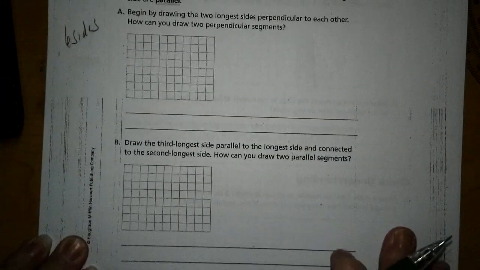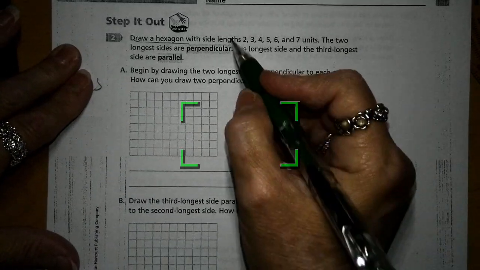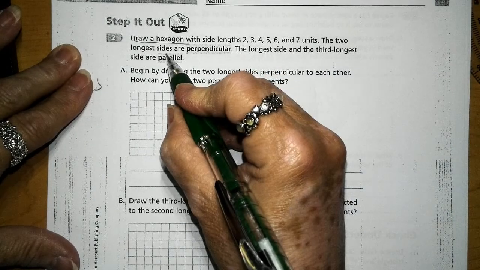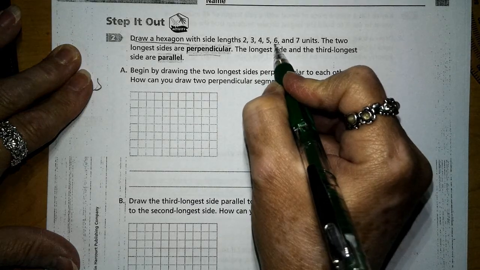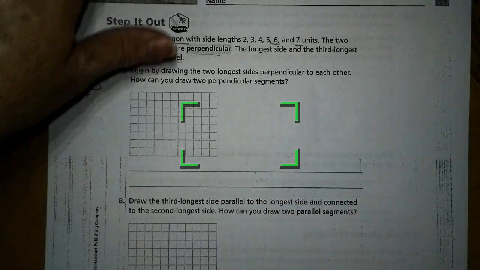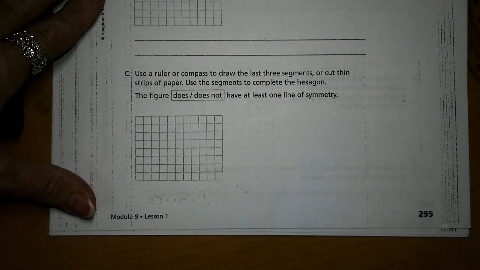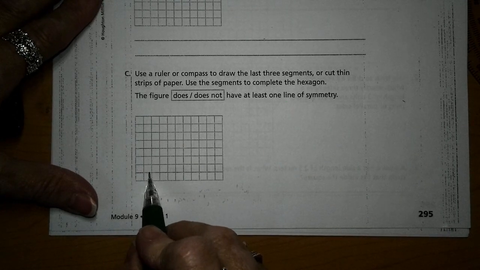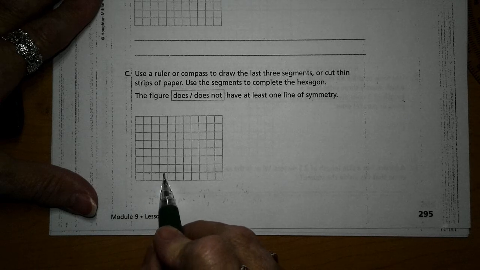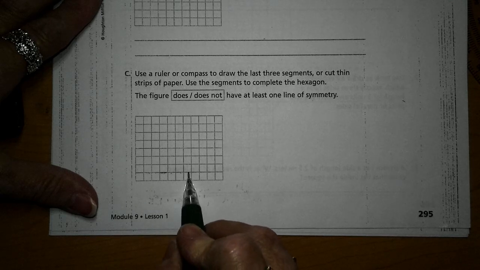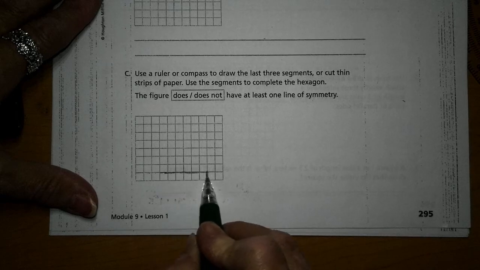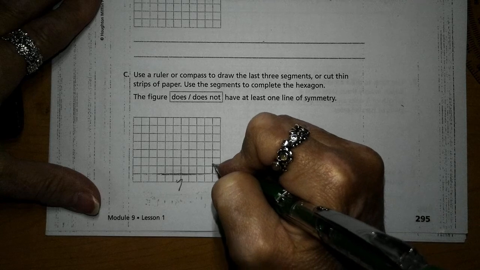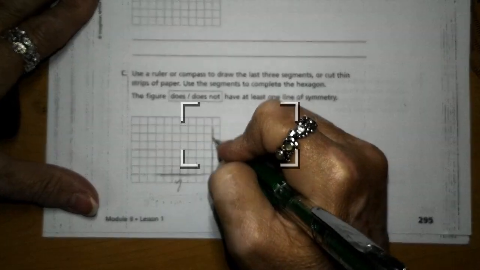All right, so the constraints. It says, with side lengths 2, 3, 4, 5, 6, and 7, the 2 longest sides are perpendicular. So my 6 and 7 are perpendicular, which means they form a 90-degree angle. So we're going to draw 7 squares here. Let's start here: 1, 2, 3, 4, 5, 6, 7. And then make sure you label them, okay? And then perpendicular would be 1, 2, 3, 4, 5, 6.